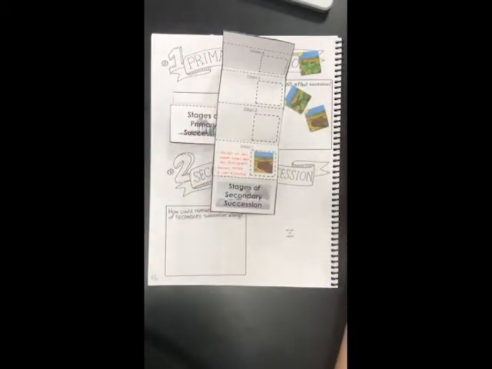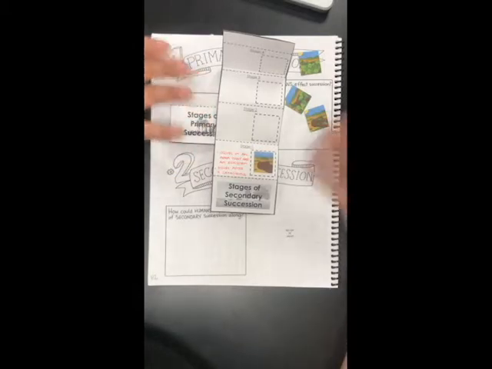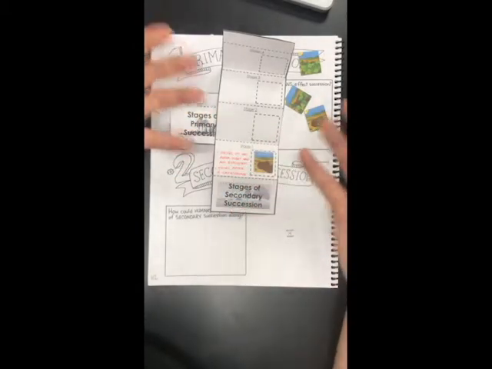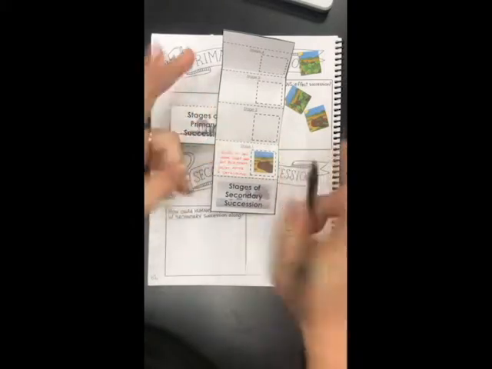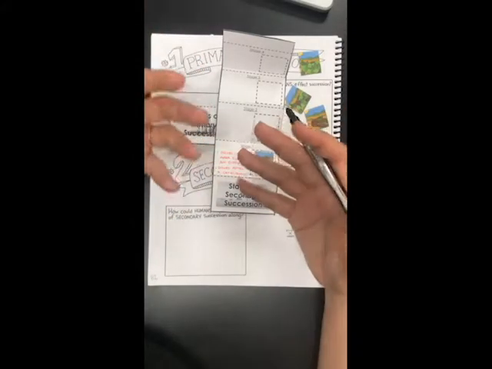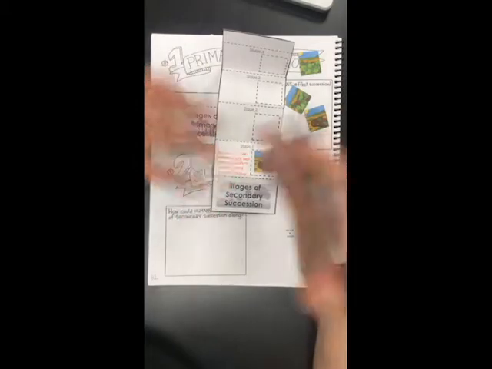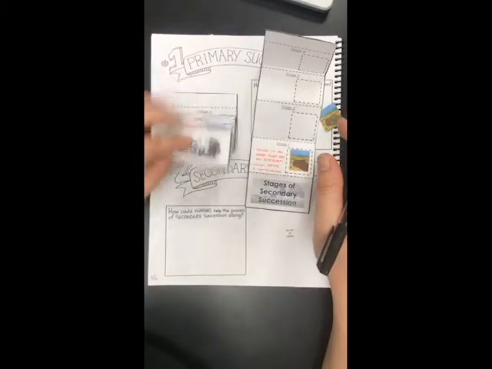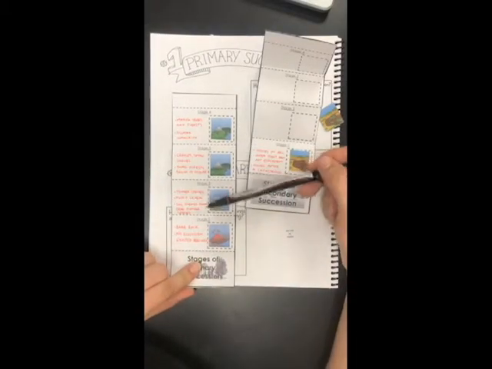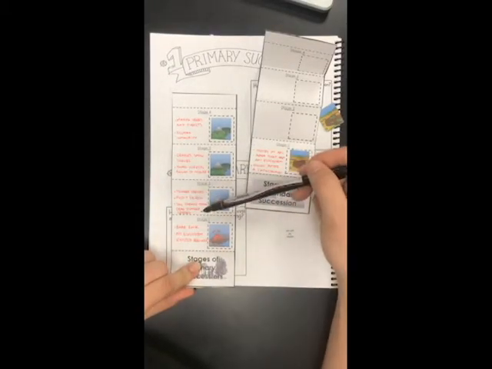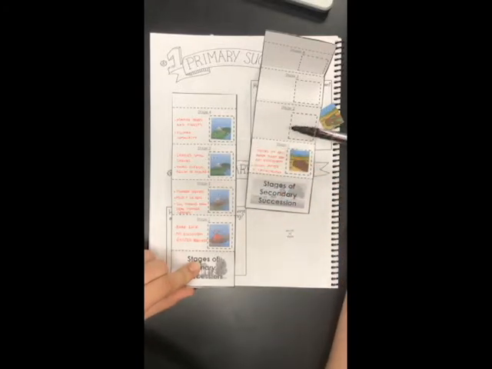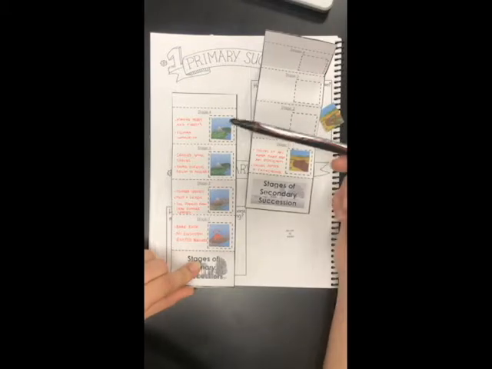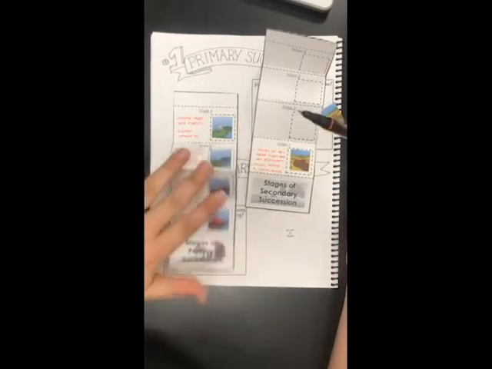In stage 2, this is where it becomes very similar to primary succession. But because there was already a settlement, air quotes, we're not necessarily going to see those pioneer species again. We are going to skip directly to stage 2 over here, where we already have that soil that was formed, so we're not having to build soil again. So we're going to look at stage 2 in secondary succession. Looks really similar to stage 3 in primary succession.